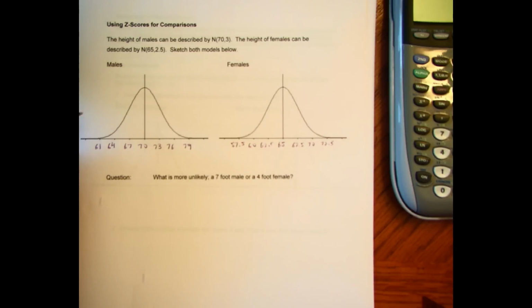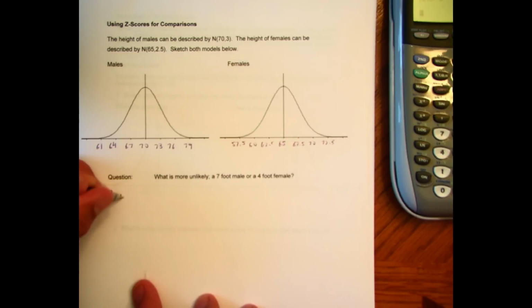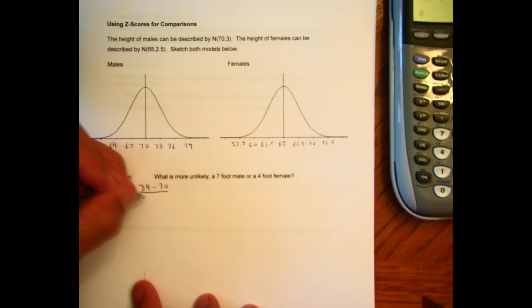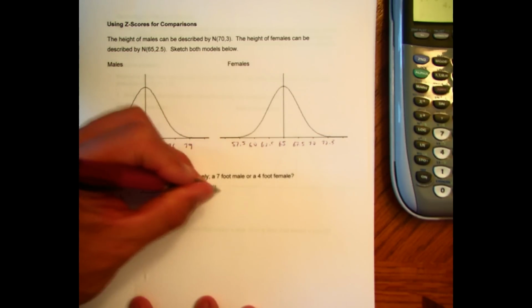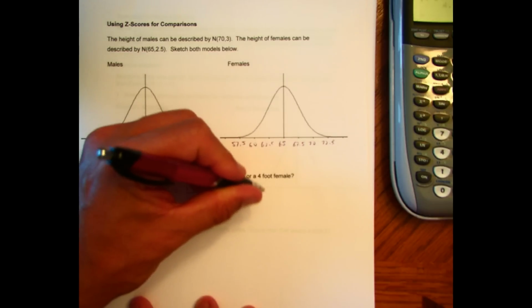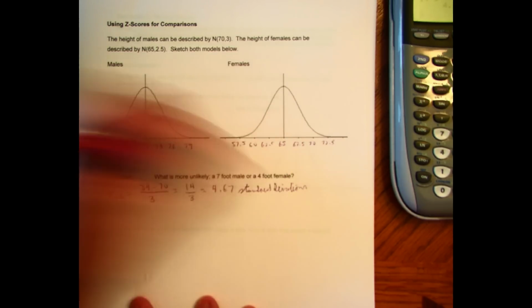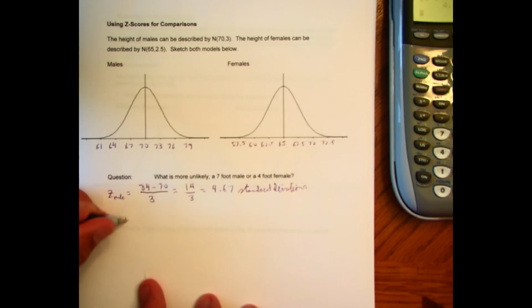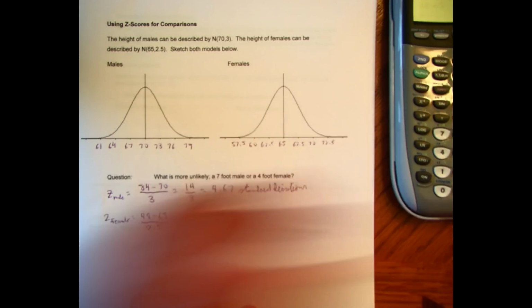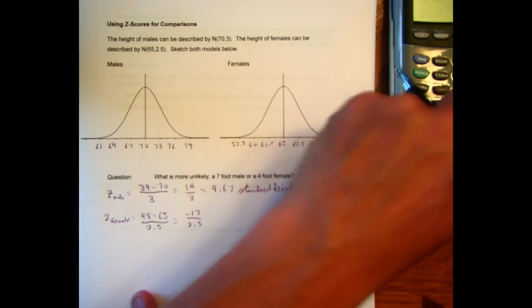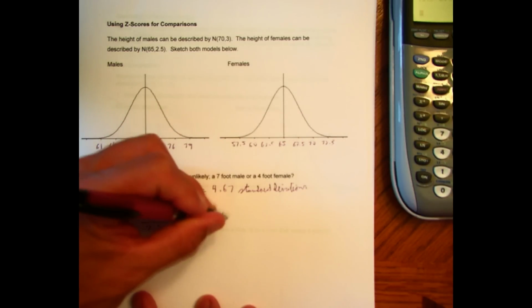So what's more unlikely, a 7-foot male or a 4-foot female? A 7-foot male is 84 inches. How many standard deviations is that? Well, that's what we use a z-score for. So I'm going to do the z-score of the male: 84 inches minus the mean over the standard deviation is 14 over 3, which is 4.67 standard deviations. Now a 4-foot female is 48 inches, so 48 minus 65 over 2.5. That's negative 17 over 2.5, which is 6.8 standard deviations.